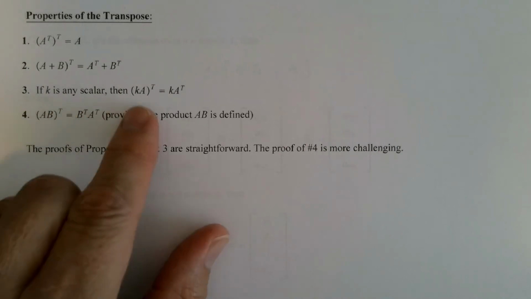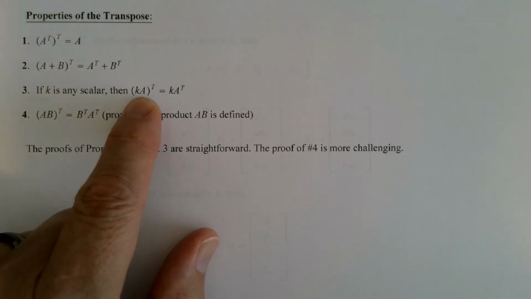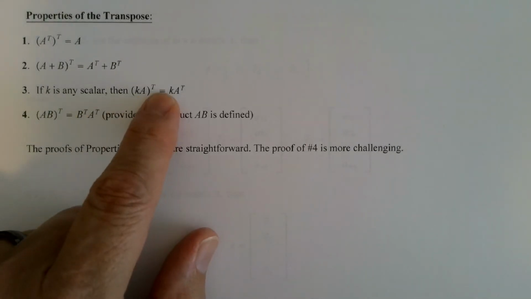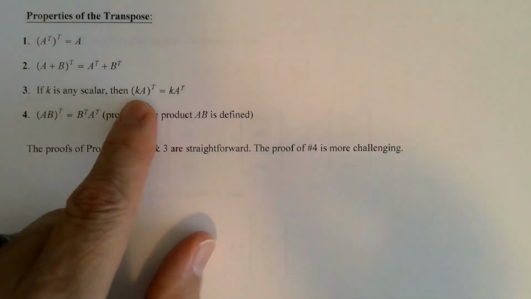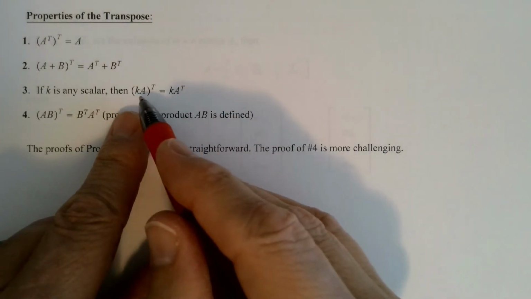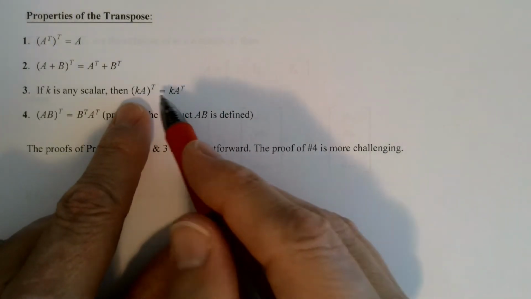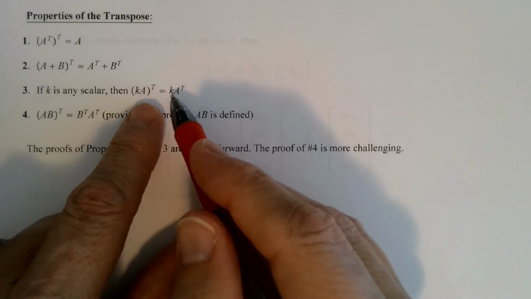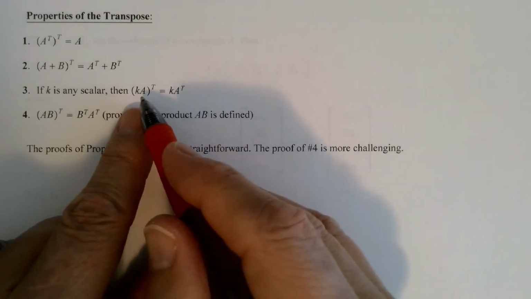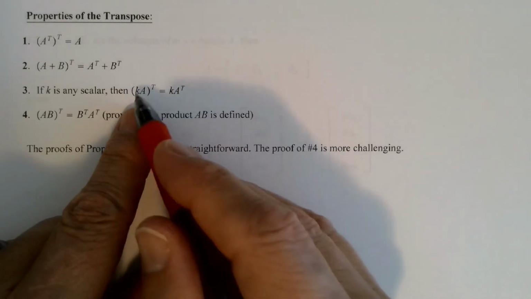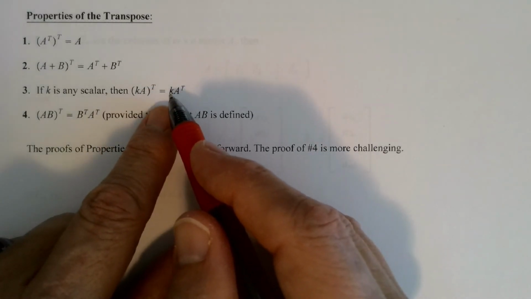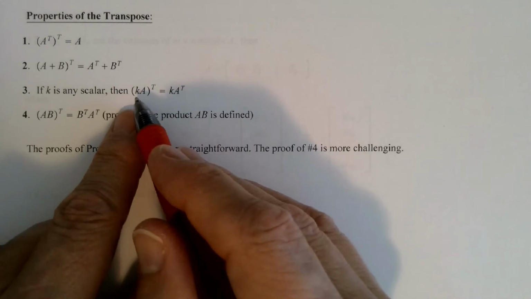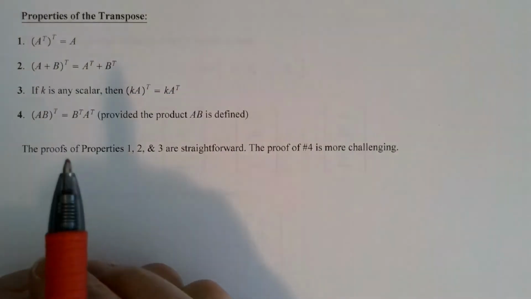If K is any scalar, then the scalar multiple, KA, and then if you take the transpose of that, well, that would be the same as just K times A transpose. And that should make sense. In other words, again, you can do the scalar multiplication first and then the transpose, or you can do the transpose and then the scalar multiplication. That should make sense, right? If you have a matrix and you transpose it and then multiply everything by K, that's the same thing as multiplying everything by K and then taking the transpose.